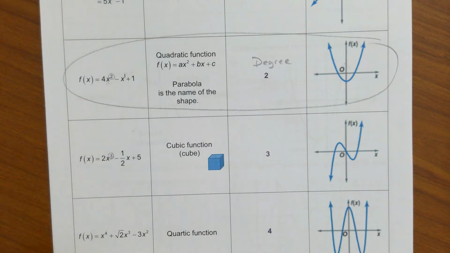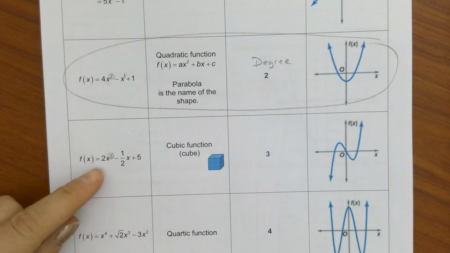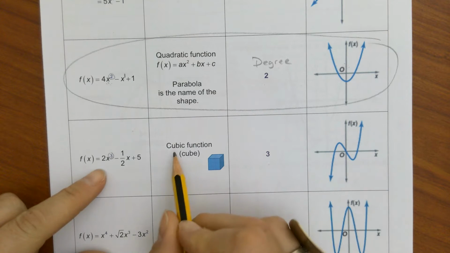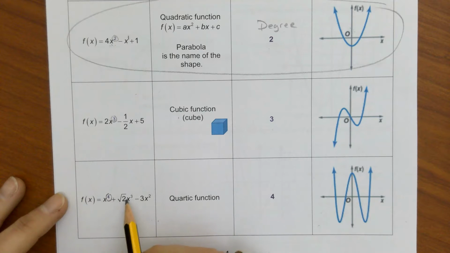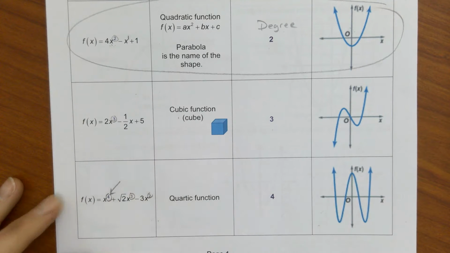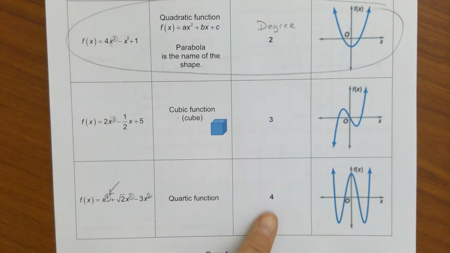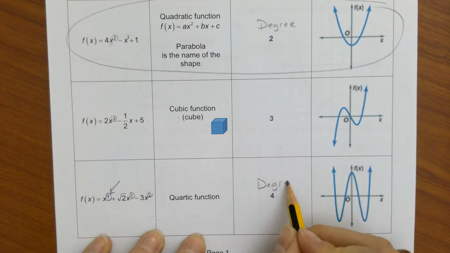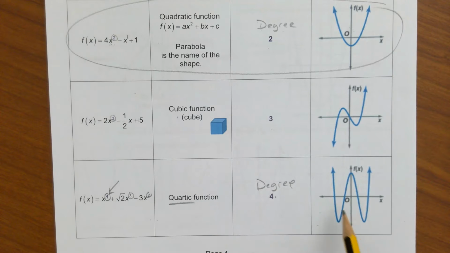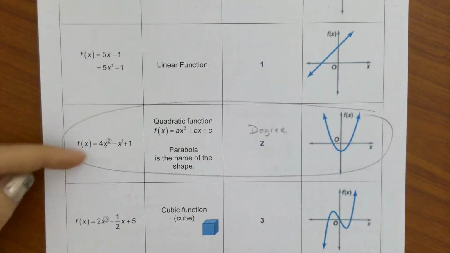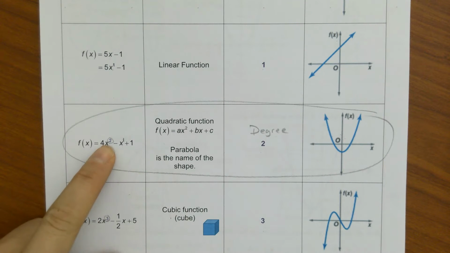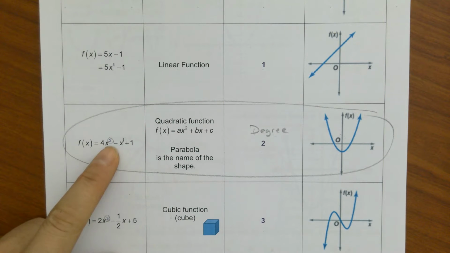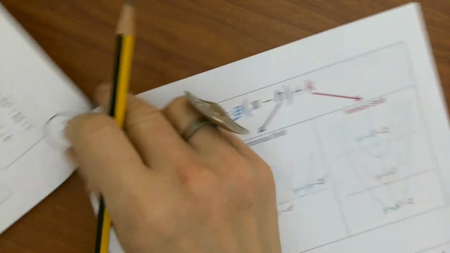Okay, so when I look at it this way, if I have a degree of 3, which means the biggest exponent on the variable is a 3, then we call it a cubic function. If the biggest exponent, because here I have a 4, a 3, and a 2, but my biggest exponent is 4, the degree of the function is 4, and we call it a quartic function, and that's what it looks like. So this book is about quadratic functions, when the biggest exponent on the x is a 2.